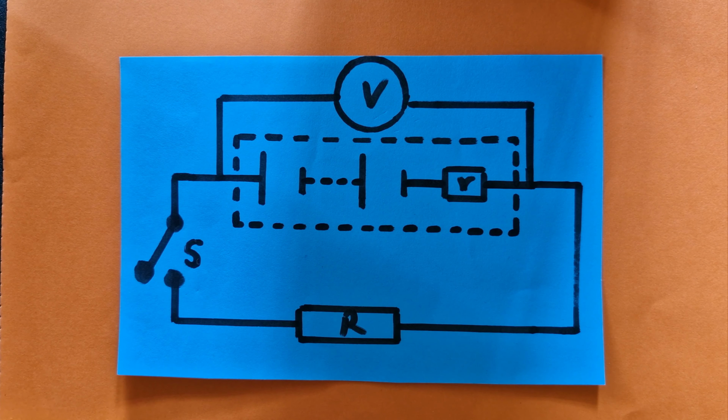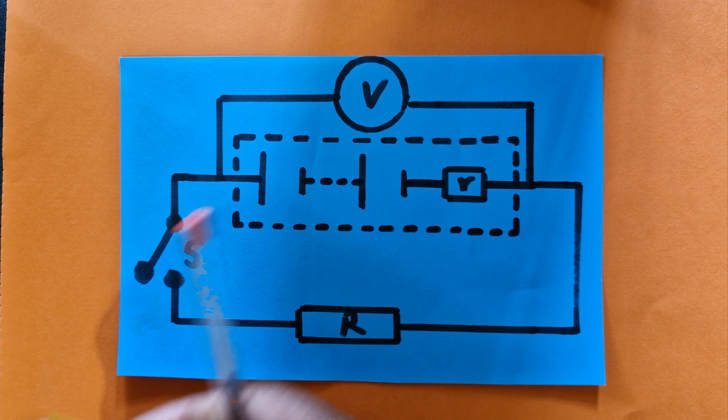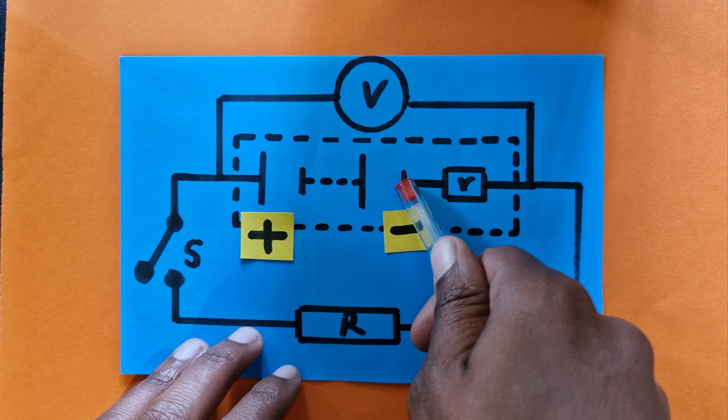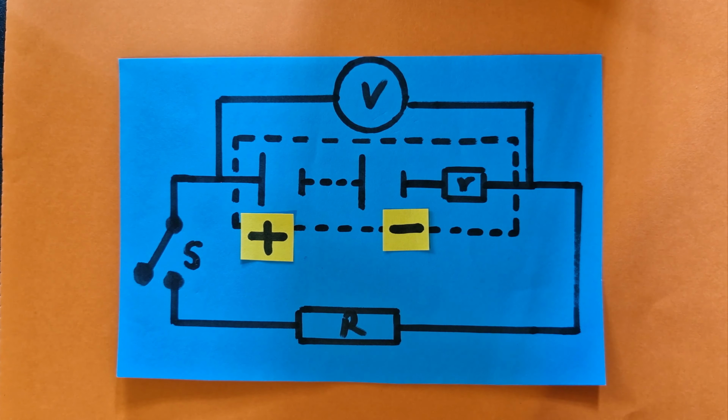So before we do that, we are told that we have a battery right here. The long vertical strand will tell us where is the positive terminal of the battery, and this short vertical strand will tell us the negative terminal of the battery. But we are also told something interesting.